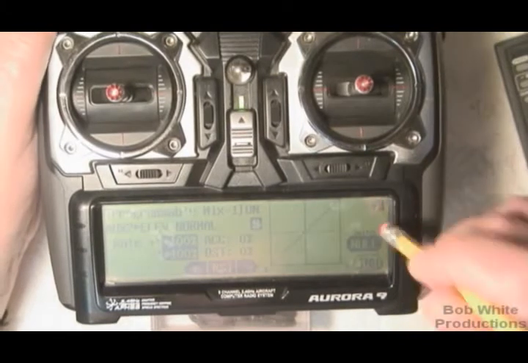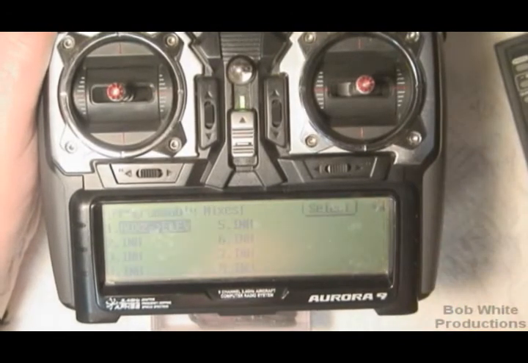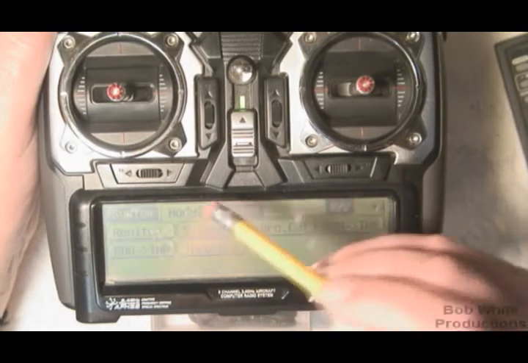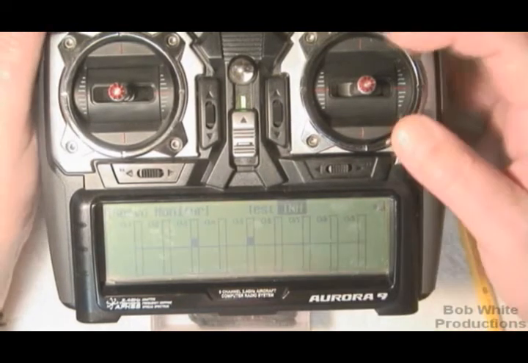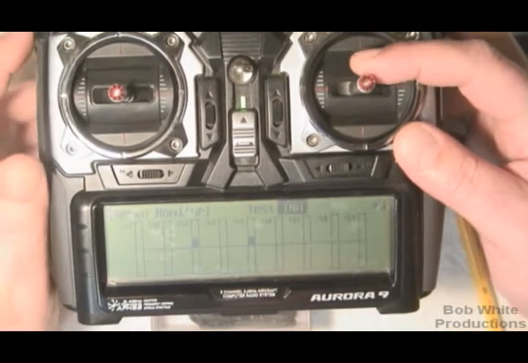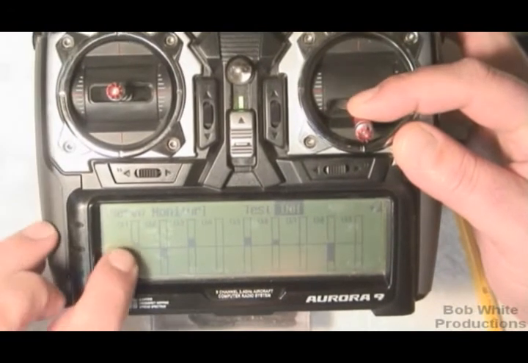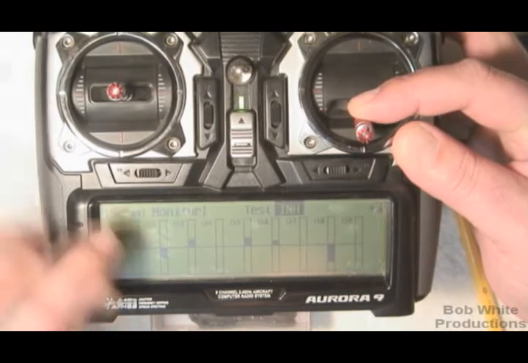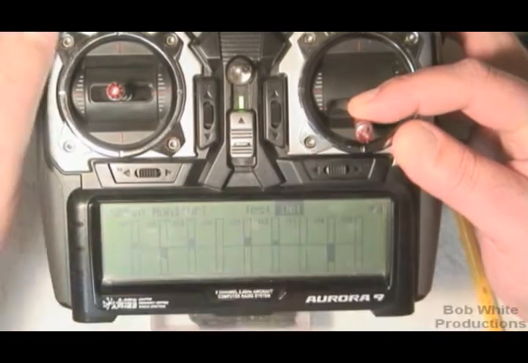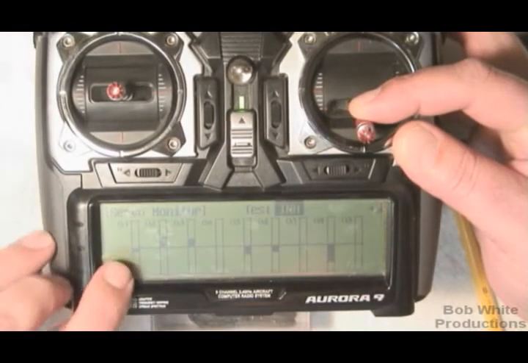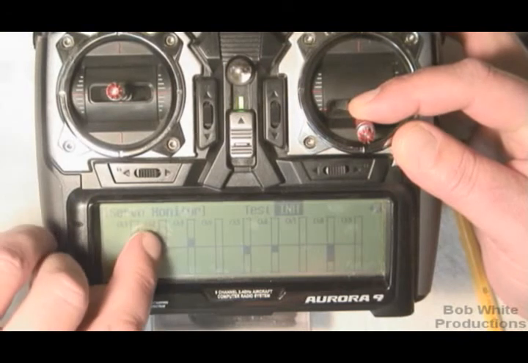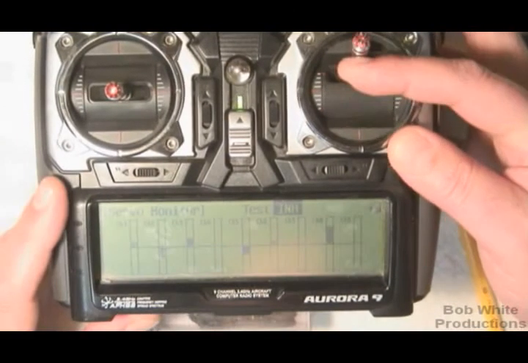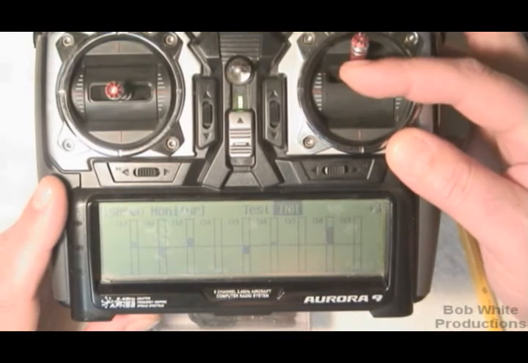So let's watch what happens. Now I'm going to go back into the monitor menu. It's our friend to make sure everything's working. Again, I'm going to pull back on elevator. Up, down, up. And notice the amounts. Now I'm going to go into idle 1. They didn't change. Now I'm holding elevator. I'm going to go into idle 2. Bingo, flipped: down, up the same amount that it was down, and down. So now you can see my elevator is reversed.